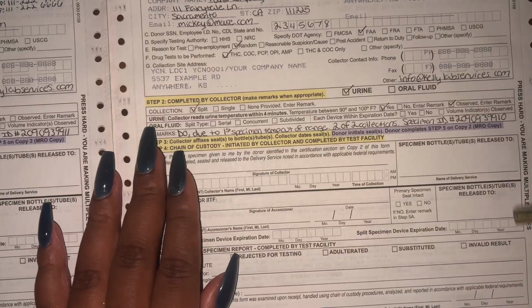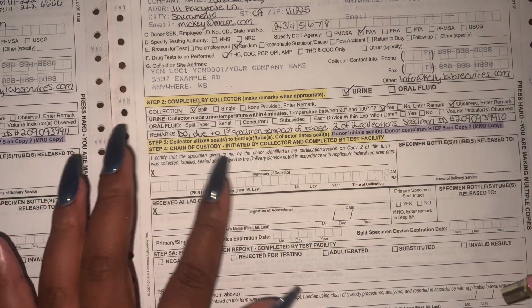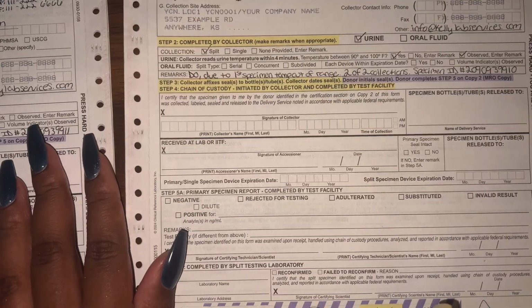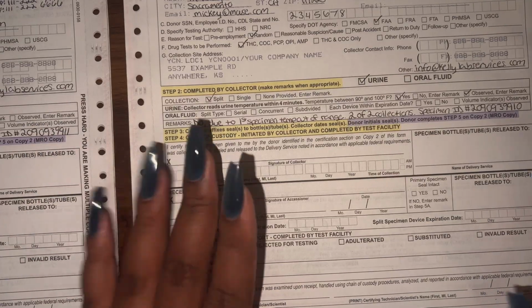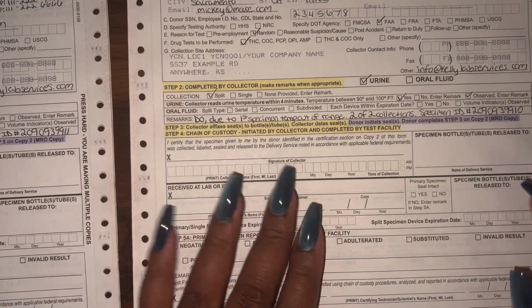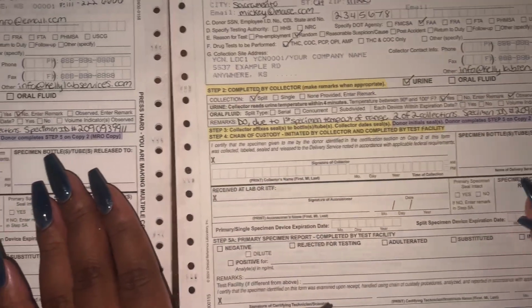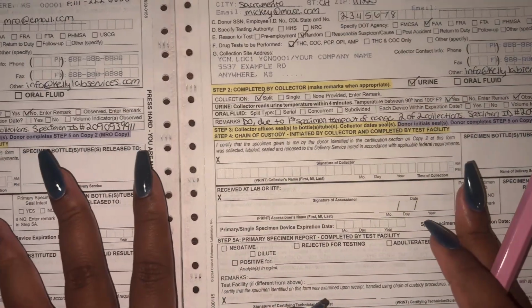Now to finish up the direct observation, you're going to go ahead and split your specimen, put your labels on, finish the paperwork, MRO copy, bag it, and then send it off to the lab. And that's going to be it for that.